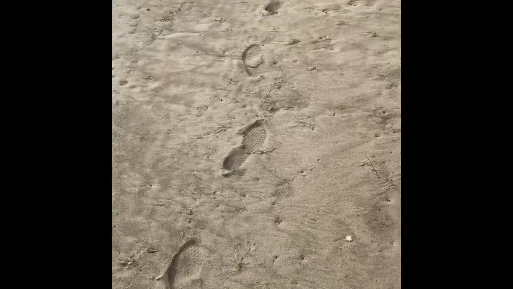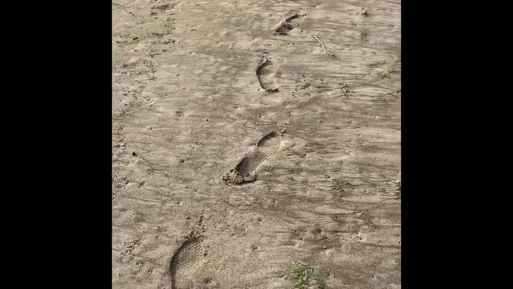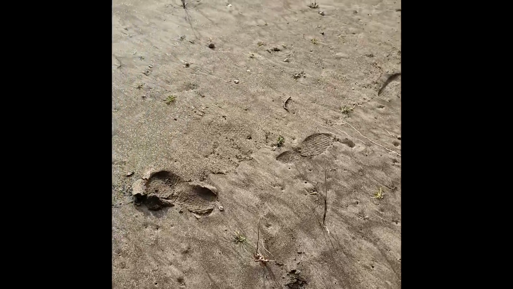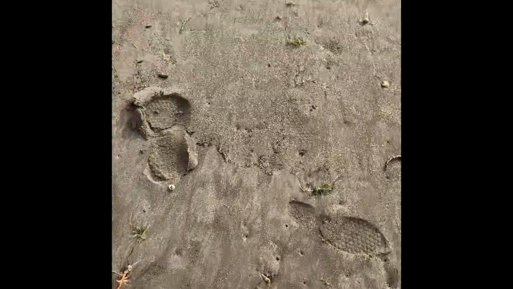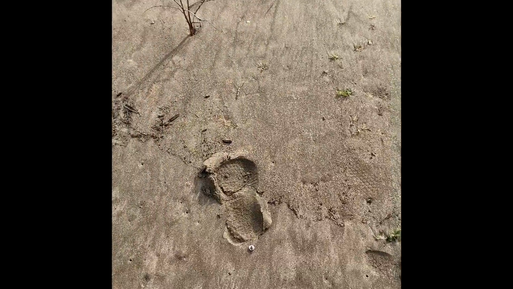Let's check out those. So if I'm genuinely pulled, I should deviate somewhat from my line of travel, and there it is, right? I've stopped. Now, of course, it's a little hard to see, but there's my waffle pattern, right? There's my stop track pattern. And then I continue on my way. So that is a pull combined with a stop.